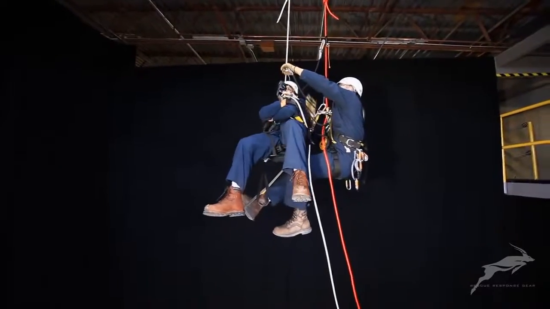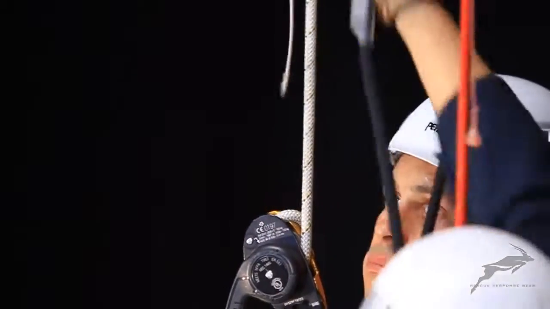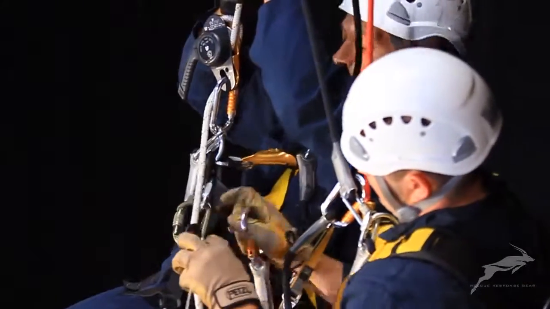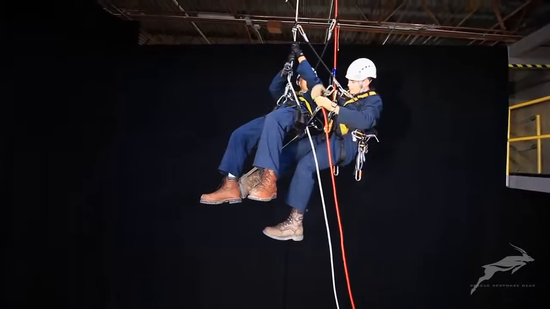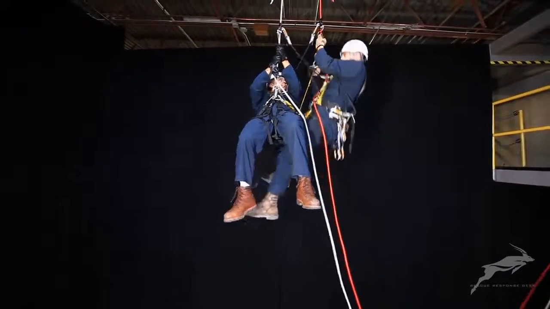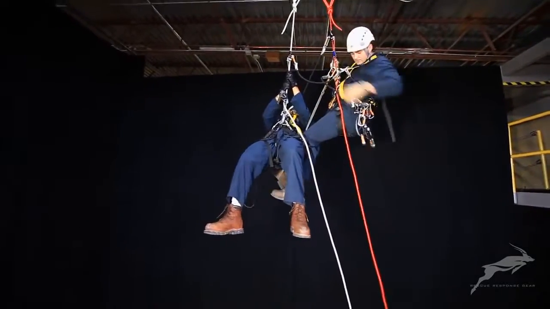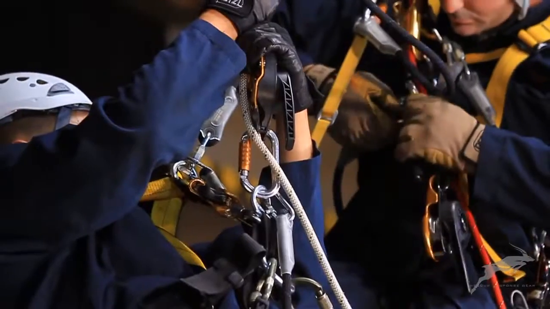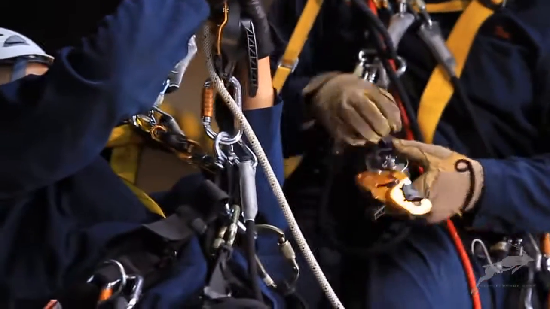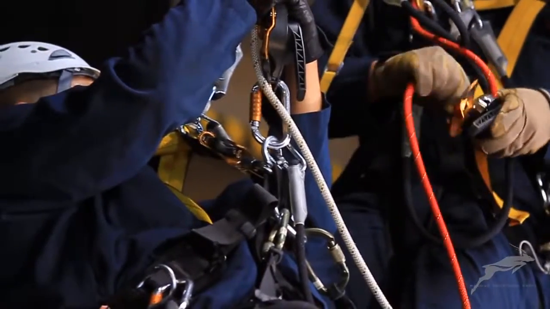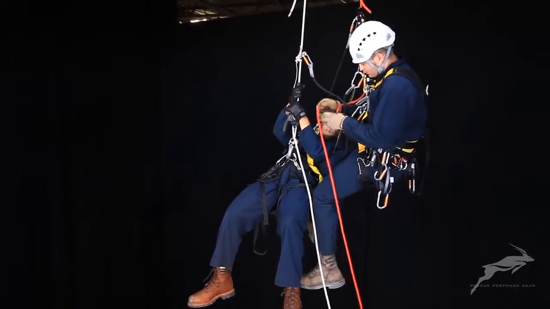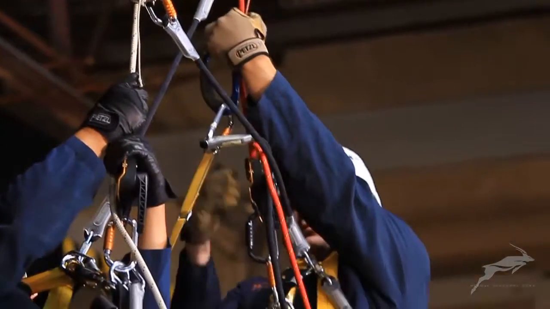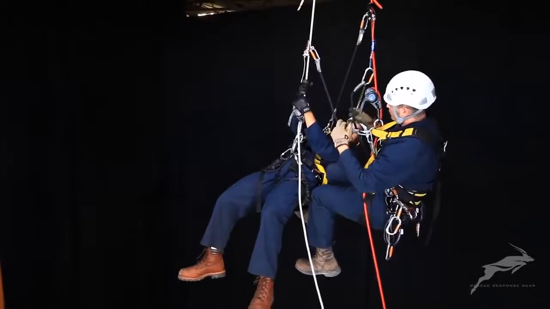The rescuer places a second backup device above the casualty's descender on the casualty's working line. He removes the original backup device. The rescuer ascends until slightly above the casualty and changes over into descent mode. The rescuer frequently checks that his ropes remain clear and untangled.